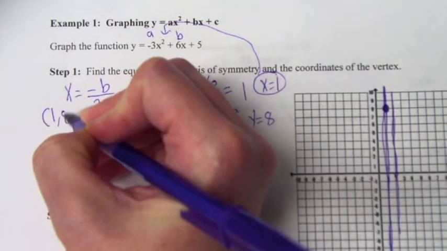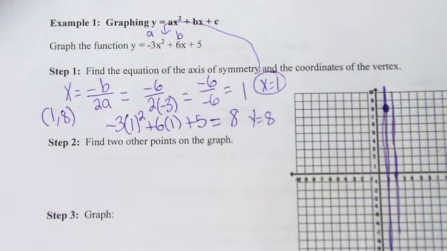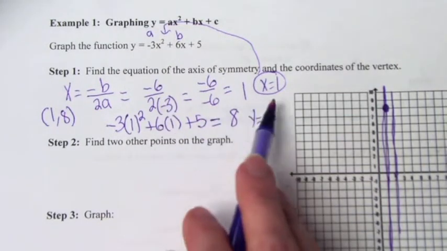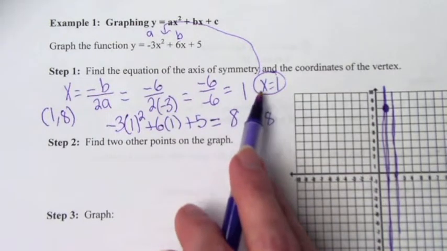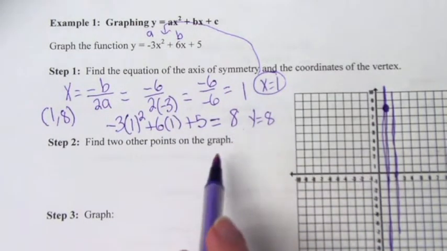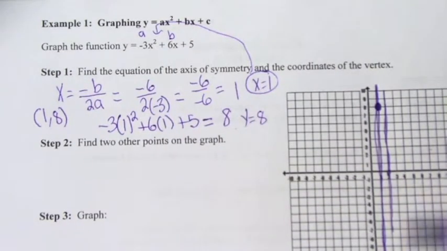Do you want us to draw the vertical line on the 1 on the X? Yeah, you want to draw that vertical line, yes. Okay. Draw your vertical line on x equals 1. This is where your vertex is. We took what we got for the axis of symmetry, plugged 1 into the equation, came out with 8. That 8 is our y value. That tells us up and down where the vertex is.